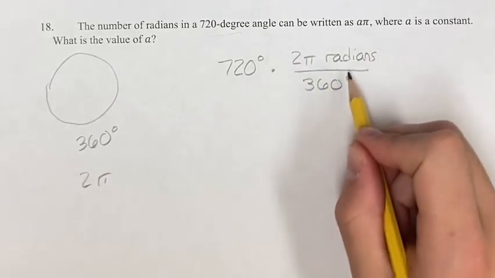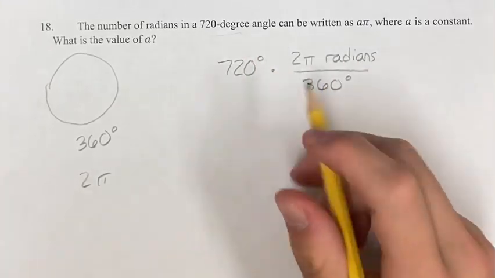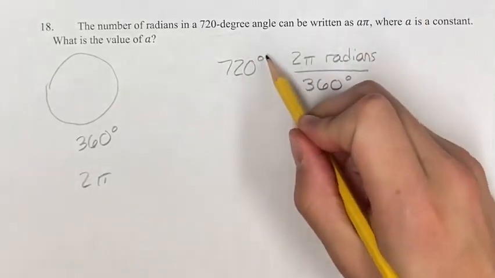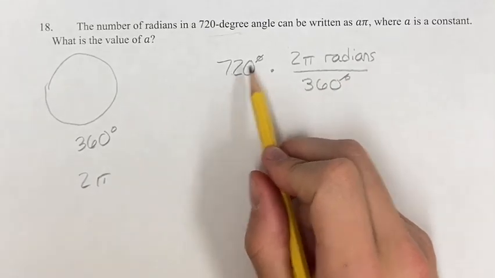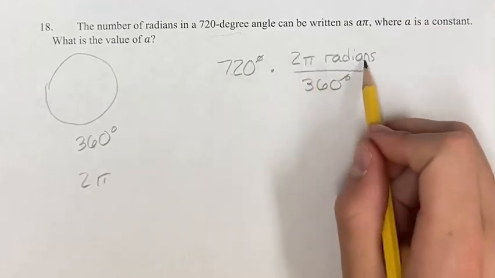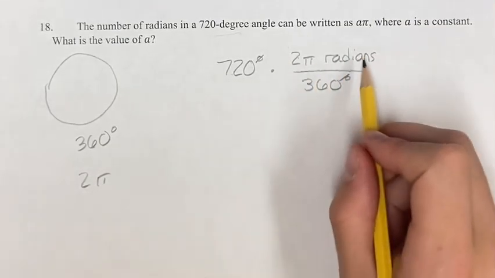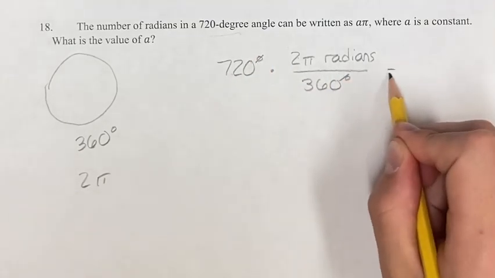So this fraction is basically like multiplying 720 degrees by 1. It doesn't change the value, but the degrees cancel out, and then you have 720 times 2 pi radians over 360. So we have some number of radians. So we have changed the unit without changing the value.